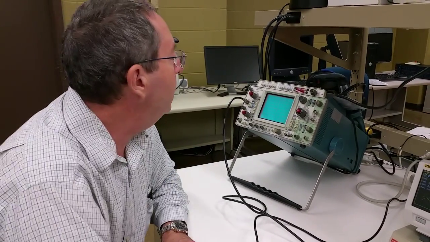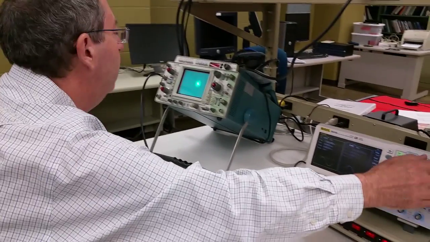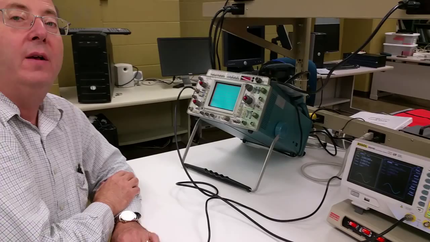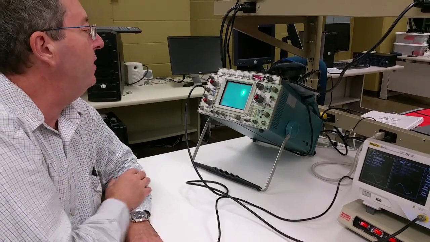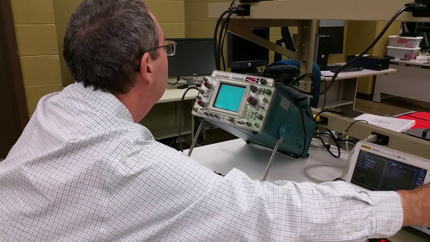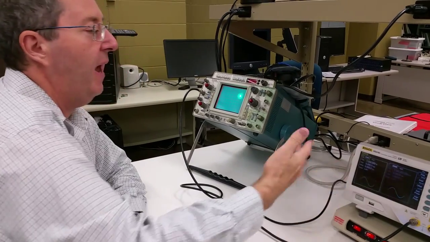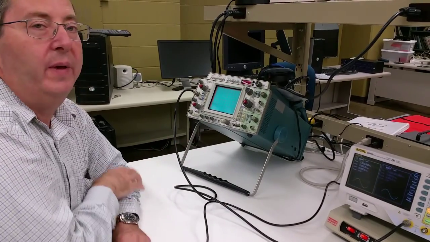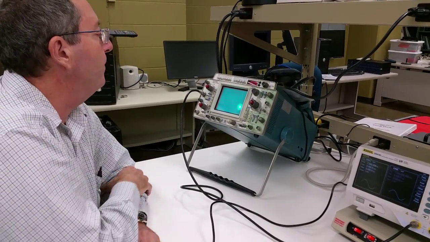First of all, let me change the frequency over here. And as I increase the frequency, you can see that it goes up and down faster because I've increased the frequency. Now I'll decrease the frequency. So you can see that I can change the frequency of the generator. Now let's go back to the oscilloscope, because after all this is about oscilloscopes.